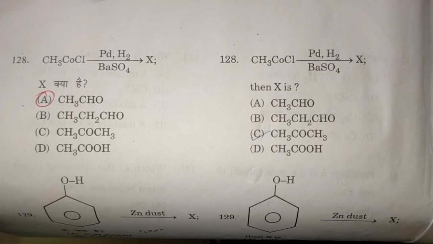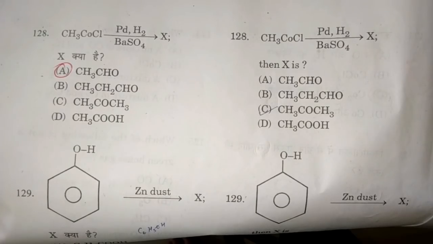Question was what happens when acetyl chloride is heated with platinum in the presence of barium sulfate? And the options were option A CH3CHO, option B CH3CH2CHO, option C CH3COCH3 and option D CH3COOH. And the correct answer will be option A CH3CHO, which is called acetaldehyde. And the whole mechanism is based on the Rosenmund reaction.